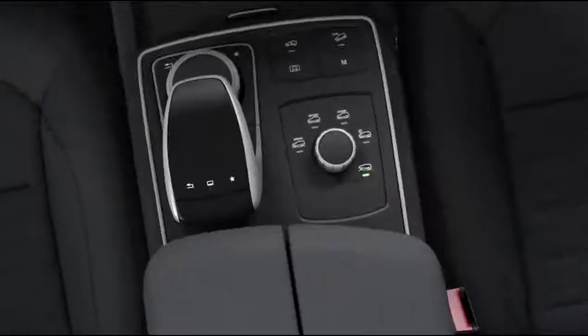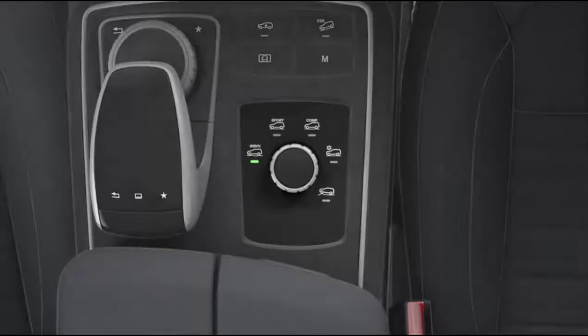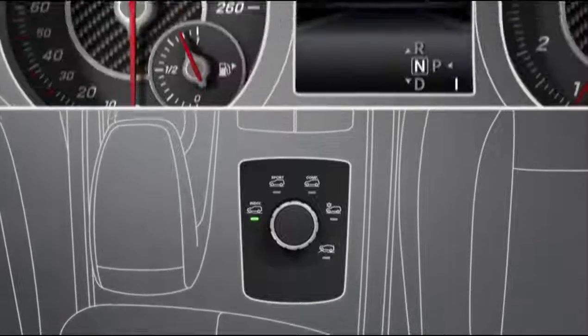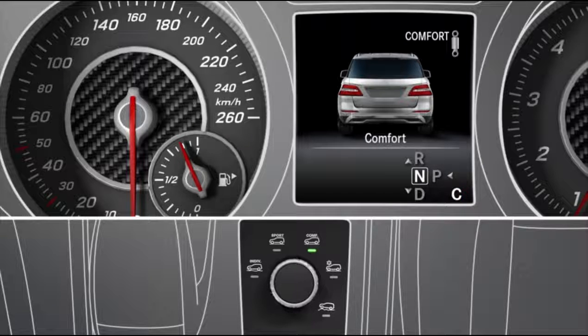Use the Dynamic Select controller to select between various predefined drive programs. You can also adapt the individual drive program to your personal requirements. You can turn the Dynamic Select controller anti-clockwise or clockwise to select the drive programs. Turn the controller until the desired program is selected.